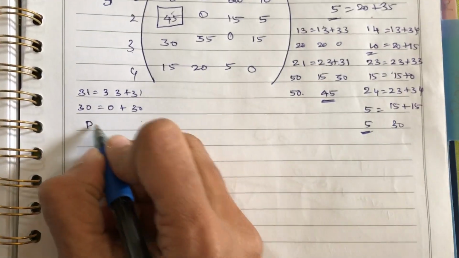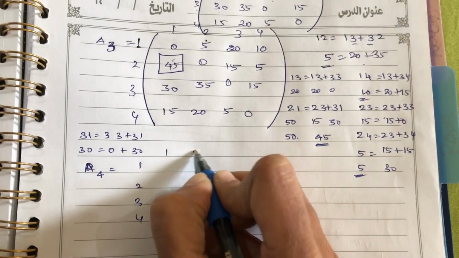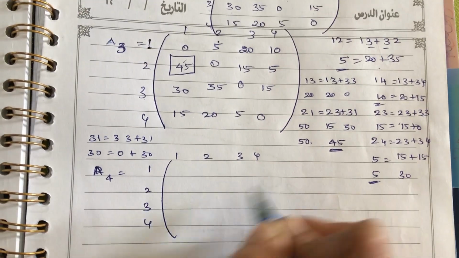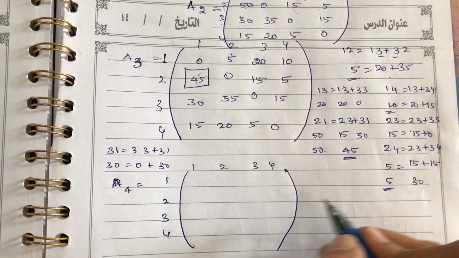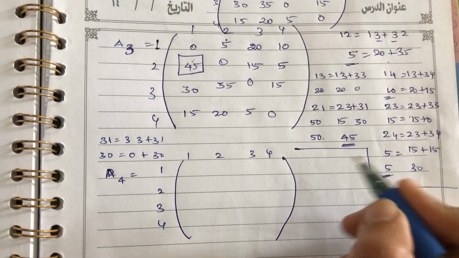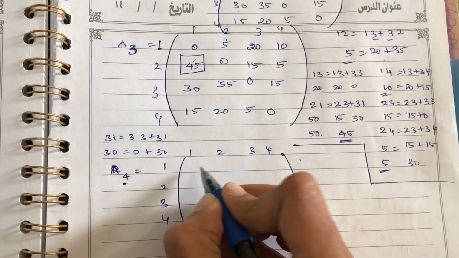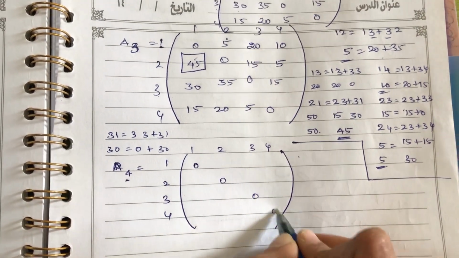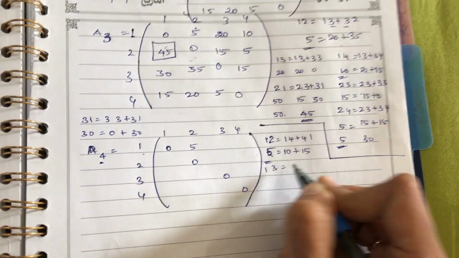Okay, now when you go for A4, it is 1 2 3 4, 1 2 3 4. As I told you before, you have to consider only this matrix, not the previous matrices. Now we can calculate for 4 as intermediate. So this is your 0, fill it up with 0. This is your minimum value. Again 1,3.